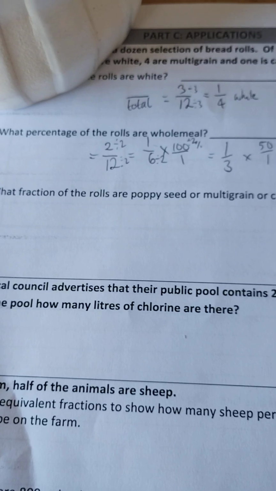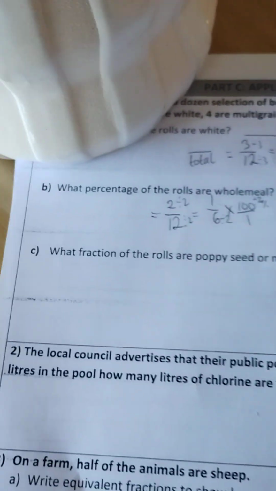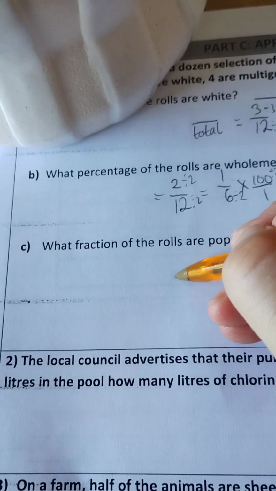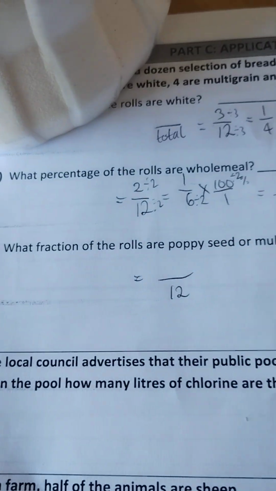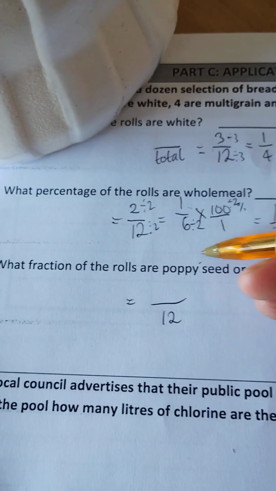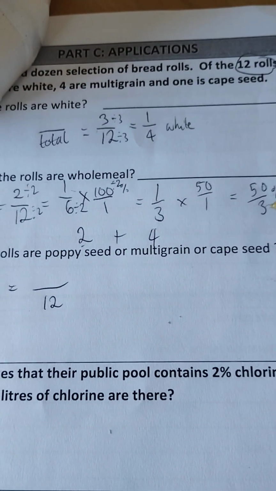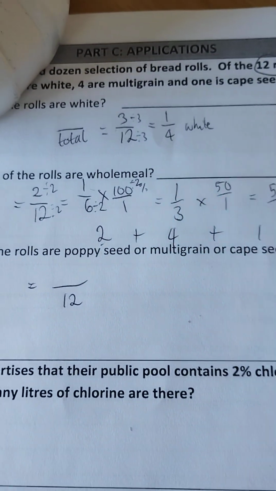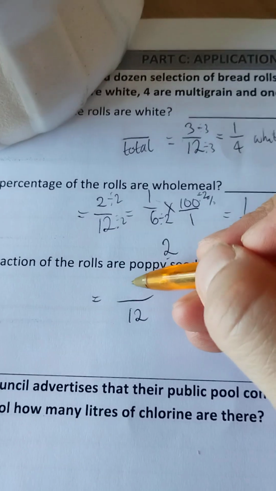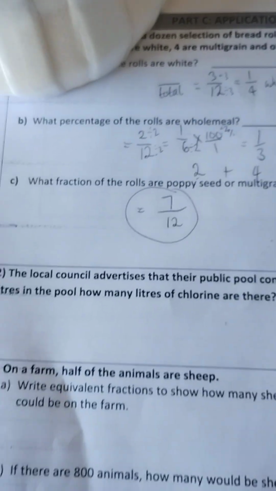What fraction of the rolls are poppy seed or multigrain or Cape seed? All right, so this is where we still have the same denominator. There's still 12 rolls in total, but we've got to combine some and add some up. So poppy seed, there are 2 from what the question said. Multigrain, there are 4. And Cape seed, there's 1. So 2 plus 4 plus 1 would be 7. And 7/12 are that combination.